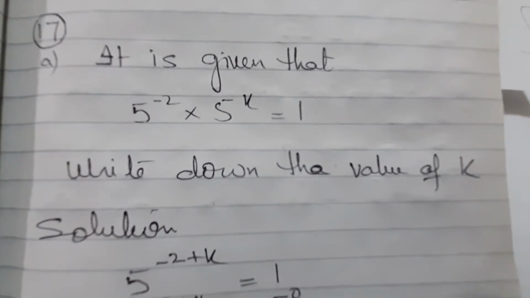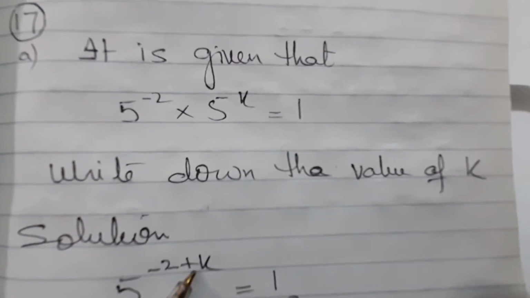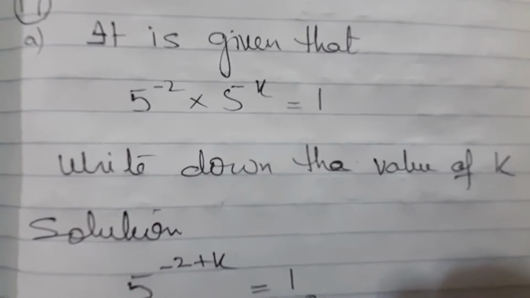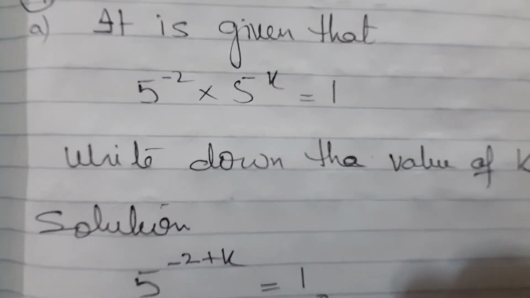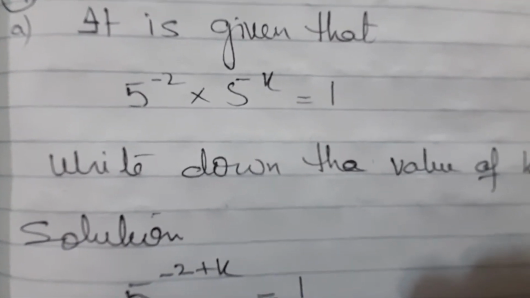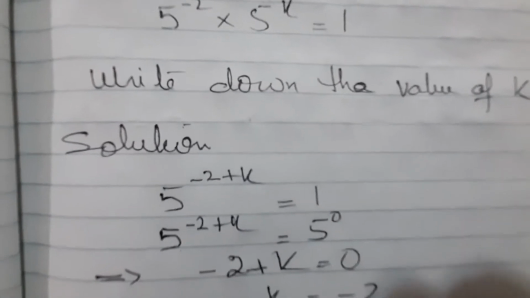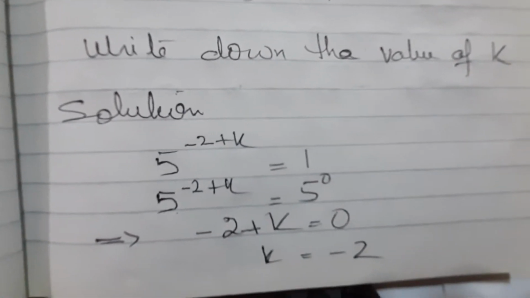They do 5 power minus 2 plus k equals to 1. And after that they just stop. They don't know what to do. I'm talking about mostly. Now we know that any number to the power 0 is 1. So in place of 1 you can write 5 power 0.